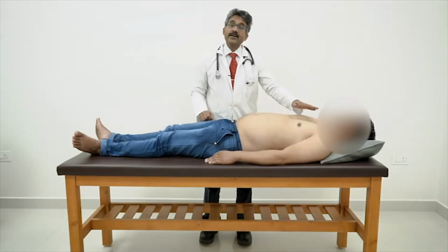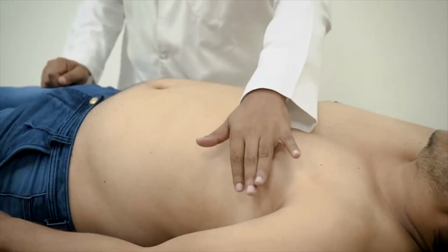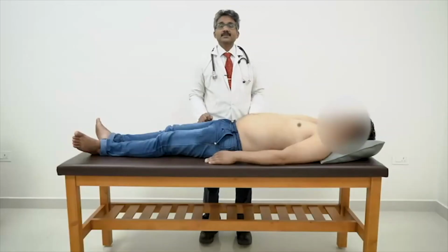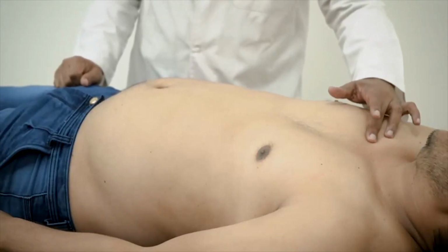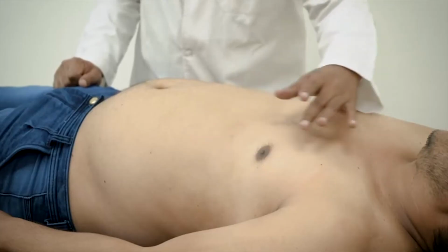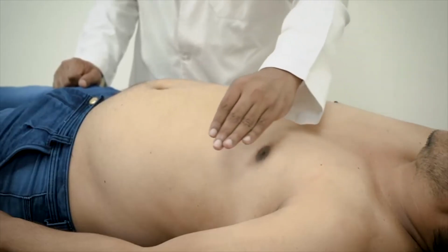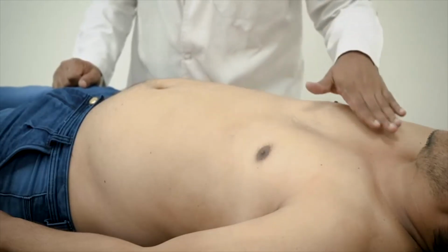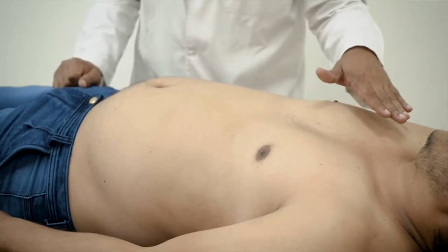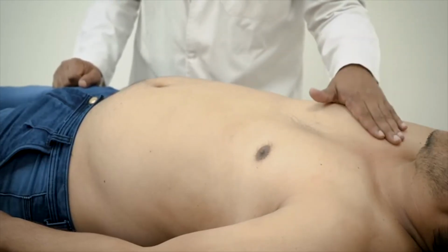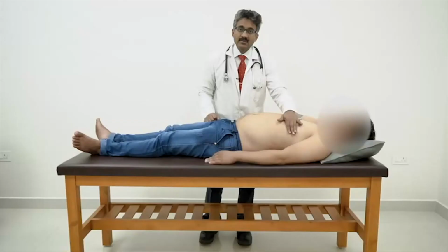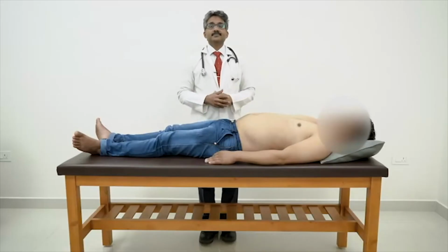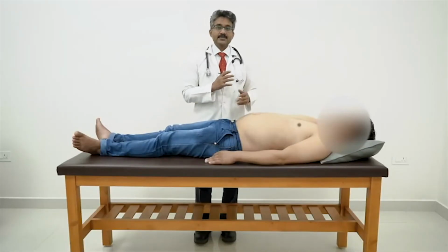Cole-Cecil murmur in aortic regurgitation: you may get it in the axilla, an early diastolic murmur. Then the Gallavardin phenomenon. The ejection systolic murmur of aortic stenosis is sometimes better heard in the mitral area due to the conduction of the high frequency sound to the mitral area. This is known as Gallavardin phenomenon. These are the named murmurs.